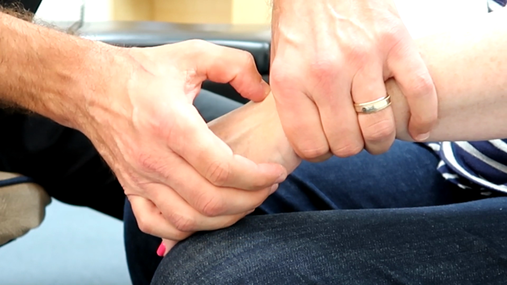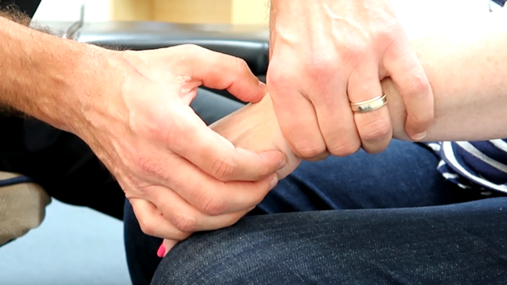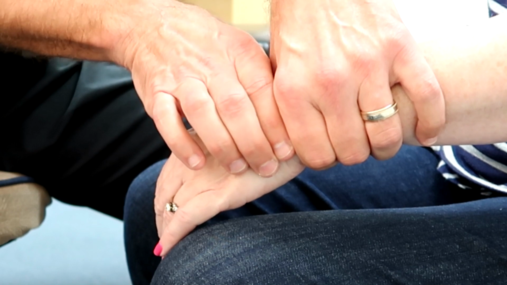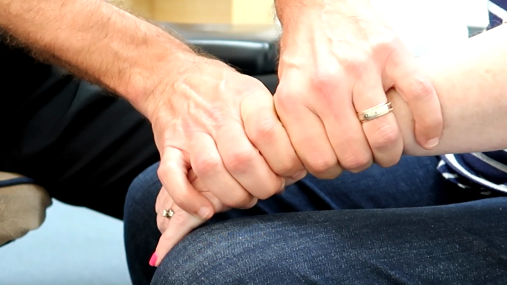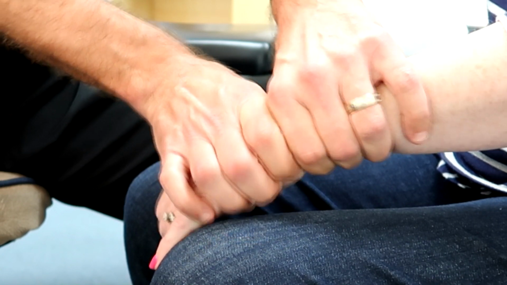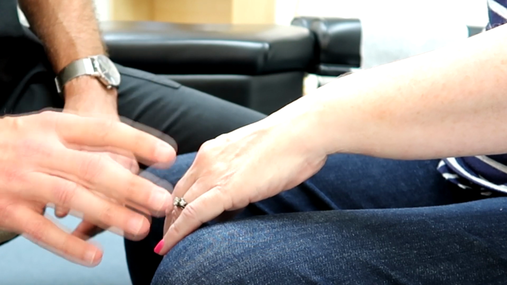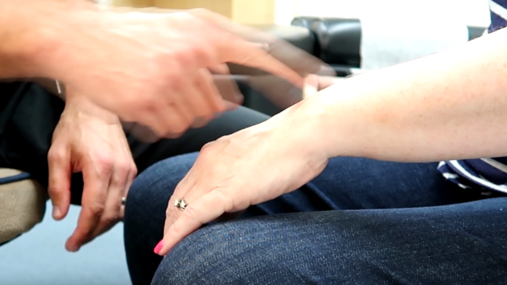If I want to go to the trapezium or trapezoid, I will simply shift my knuckle over to that area to move the joints in that direction. And that is how I analyze and adjust the carpal bones.